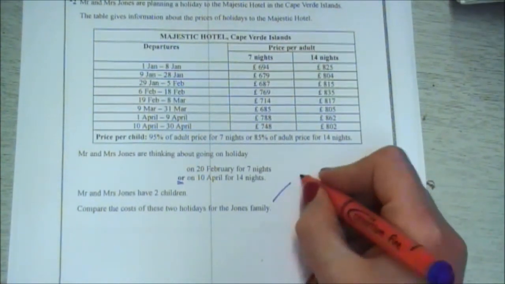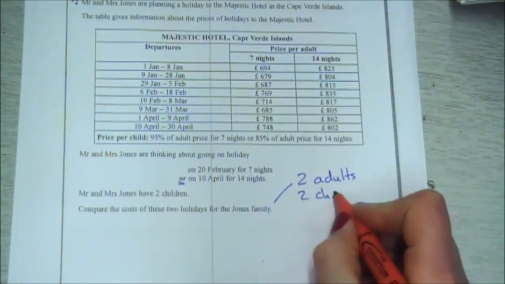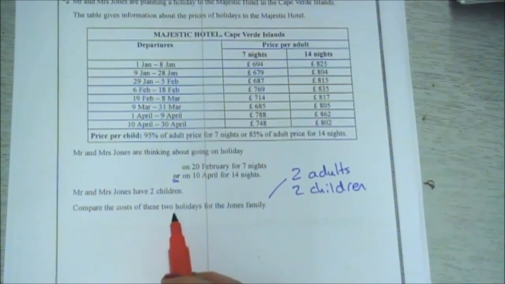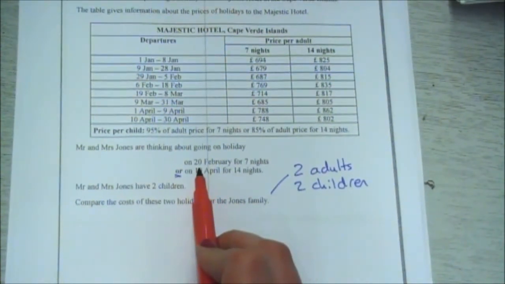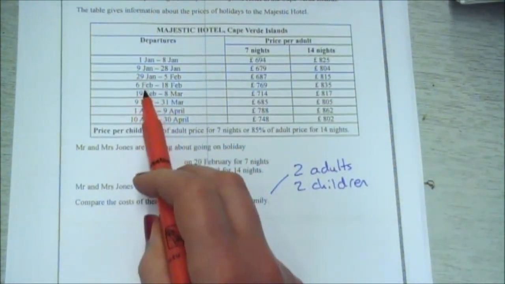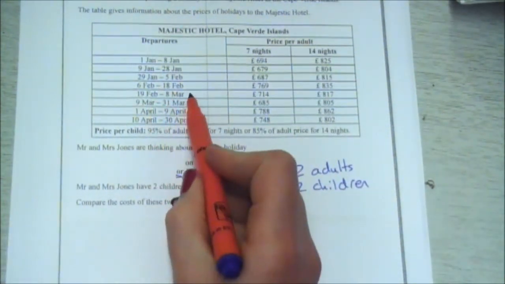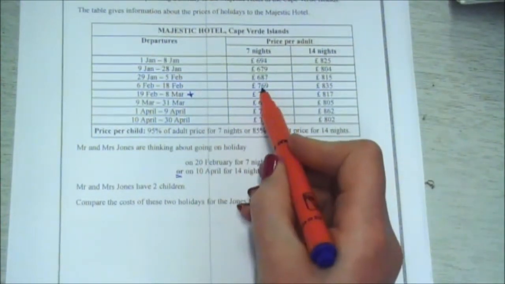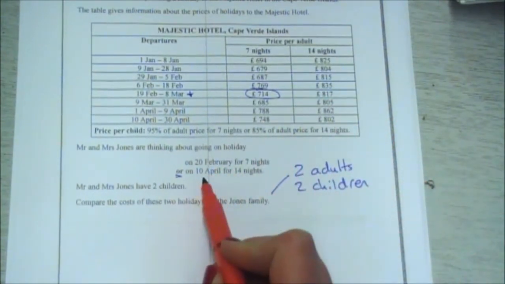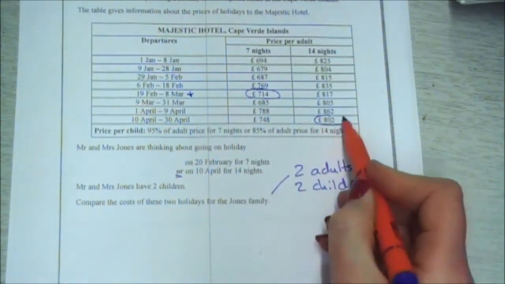So that's the whole family going. So that means we're looking at the price for 2 adults and 2 children. I'm making a note of that so I don't forget it later. So first of all, they're thinking of going February for 7 nights. There's a couple of dates for February. They're looking at February the 20th. So that's going to fall within this range here. And they're looking at 7 nights. So they're looking at either that price or the 10th of April for 14 nights. So there's the 10th of April and that's for 14 nights.